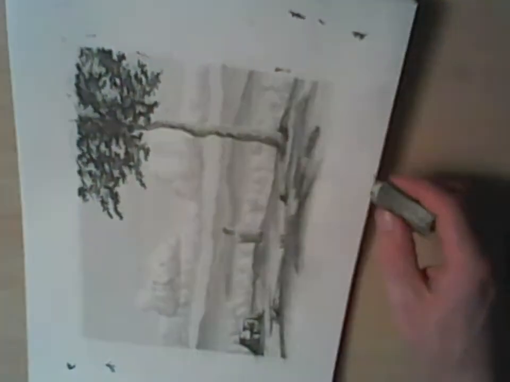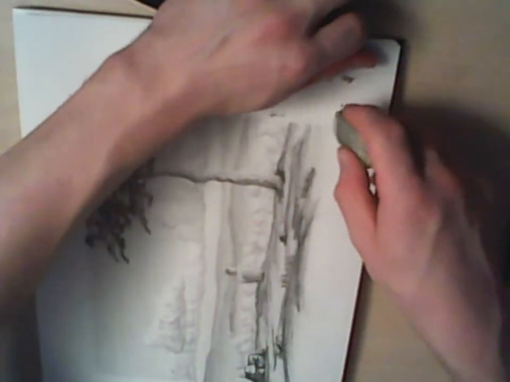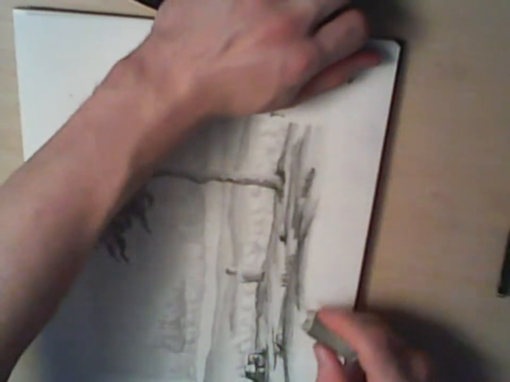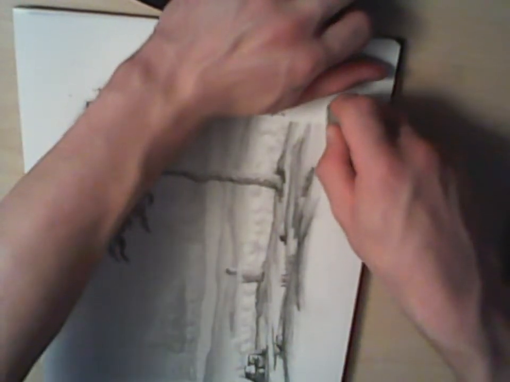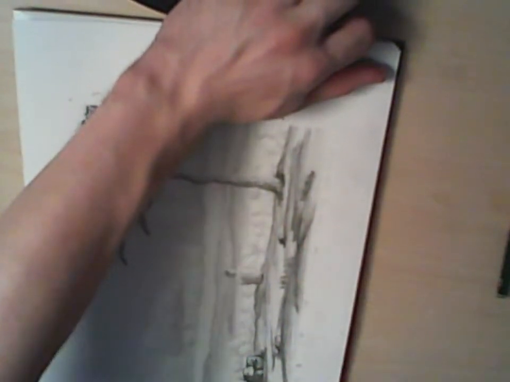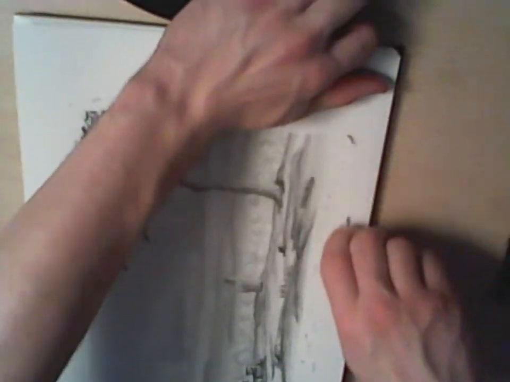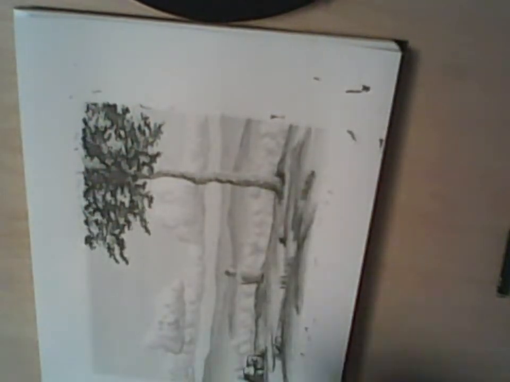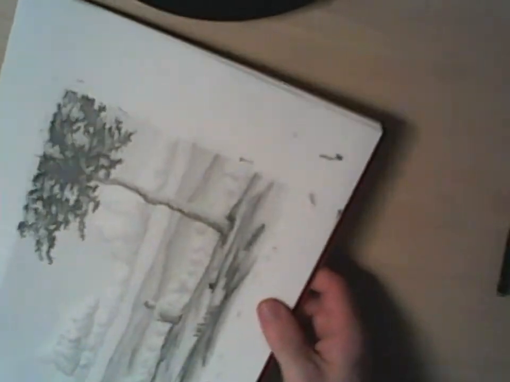And then the bottom edge. I think right there. Maybe, yes. Okay. Let's get rid of this residue. All right.